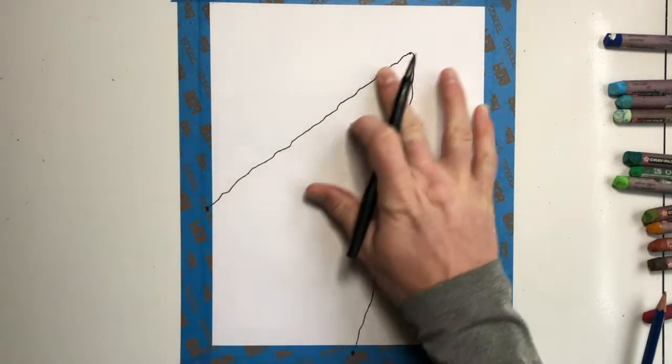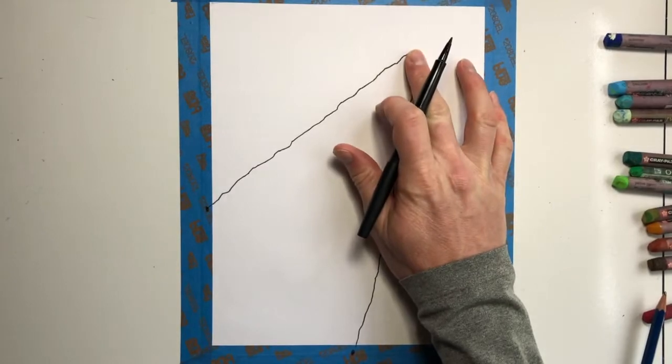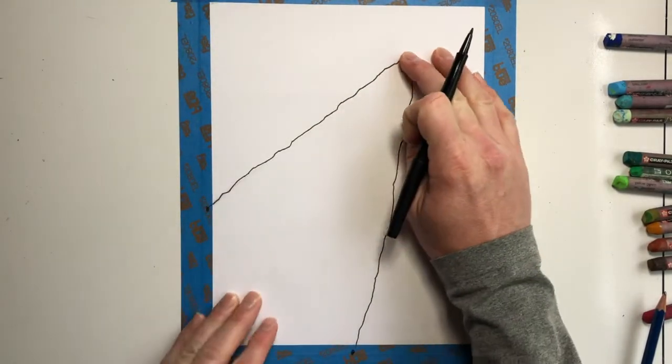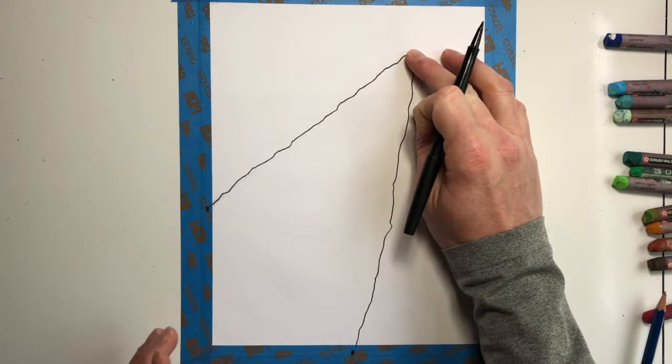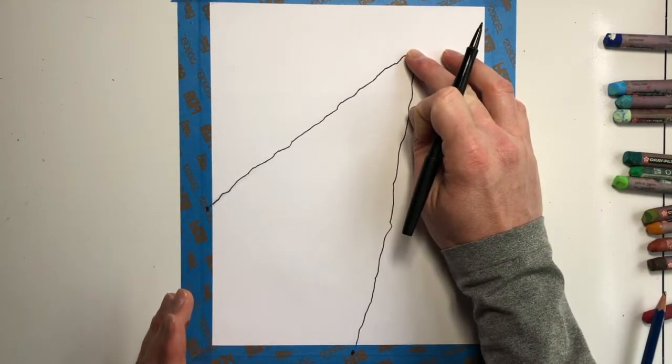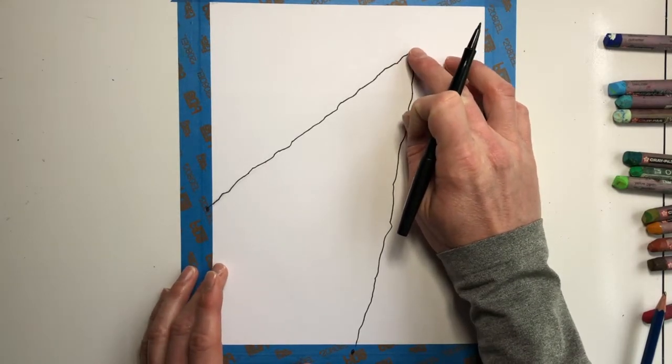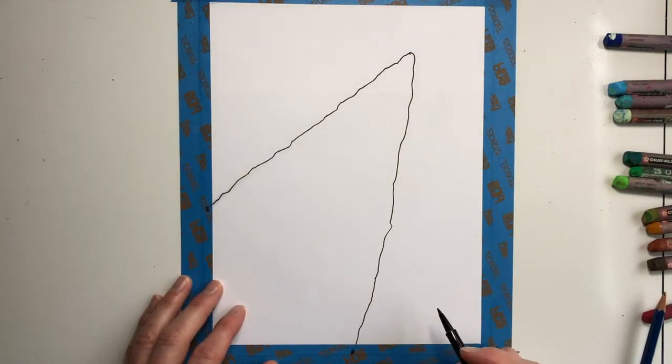So now I've drawn my two orthogonals back to my vanishing point. Notice the tree gets smaller and smaller as it gets closer to the top. That's getting further away from us. So that's using size to show that distance or depth in my picture.